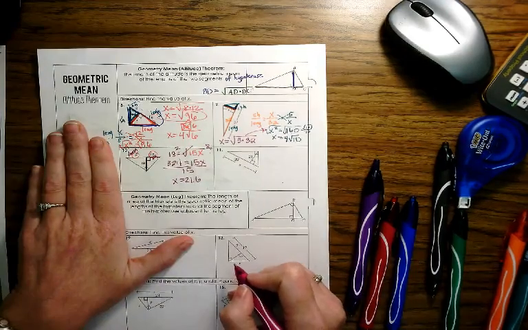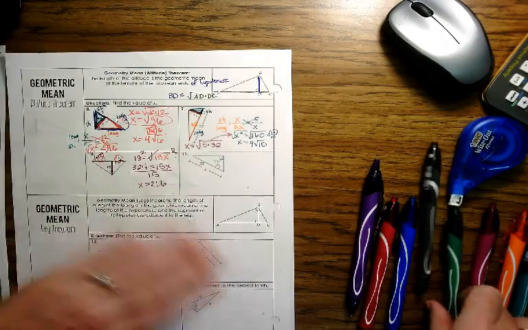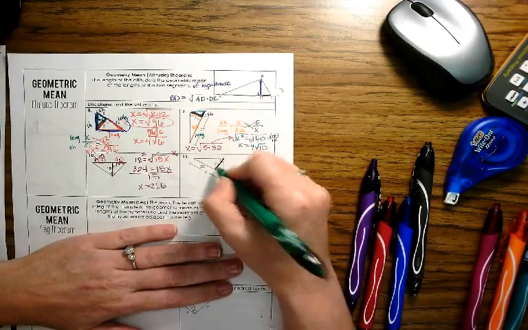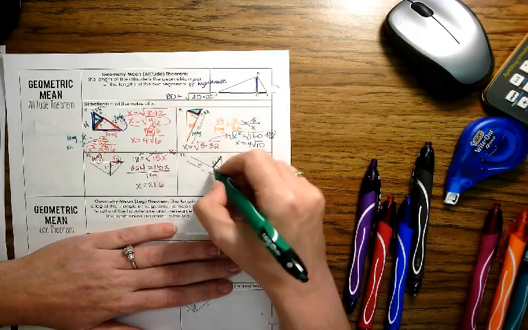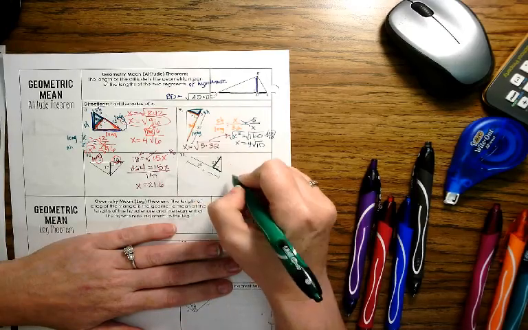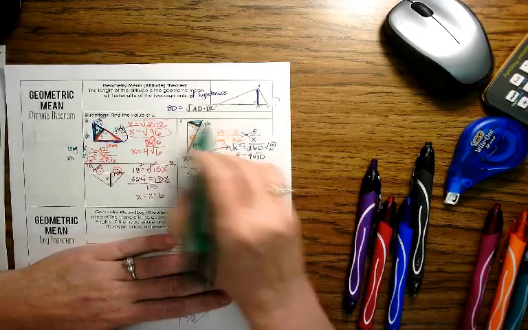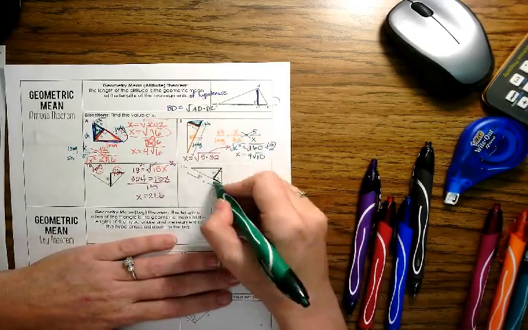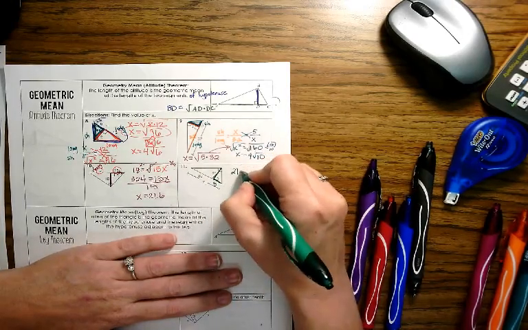Over here, I have the altitude, and they're wanting the whole hypotenuse. And so what I'm going to do is I'm going to say, I don't know this little piece. I'm going to call him y. And I'm going to use this relationship I know that works with the pieces of the hypotenuse. I know that the altitude has to equal the geometric mean of these two pieces of my hypotenuse.